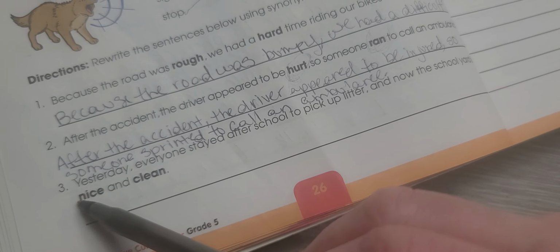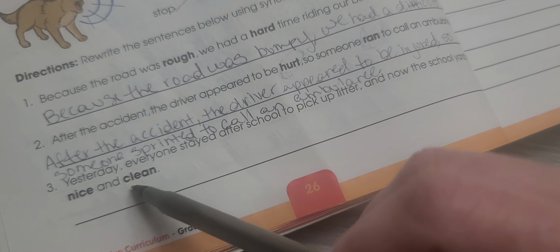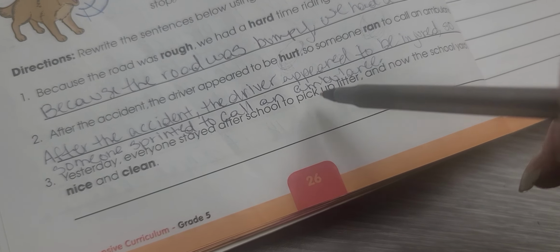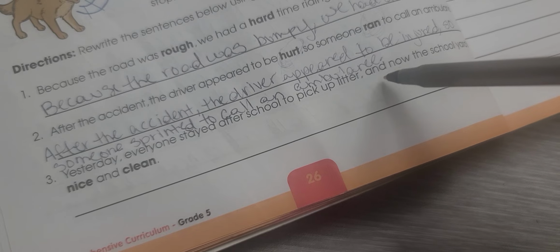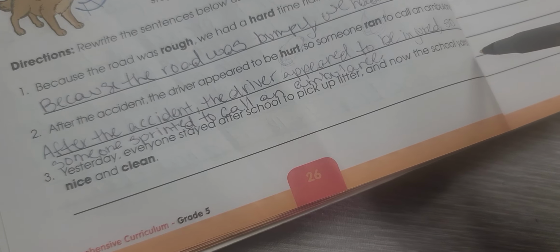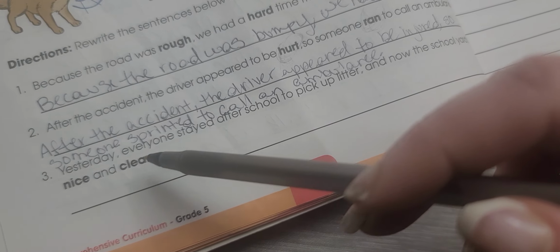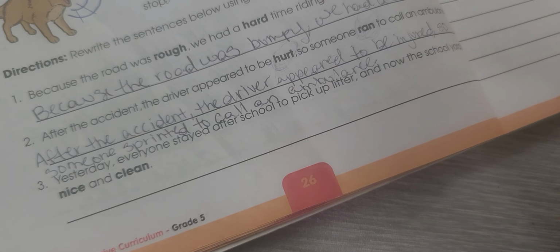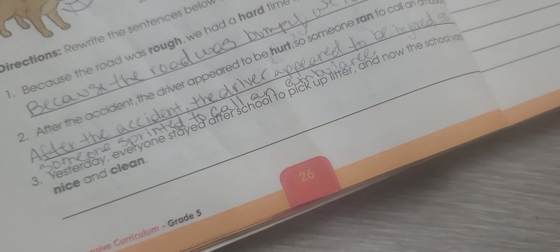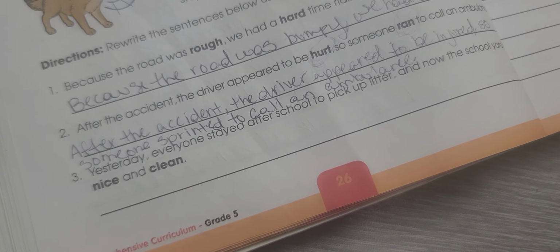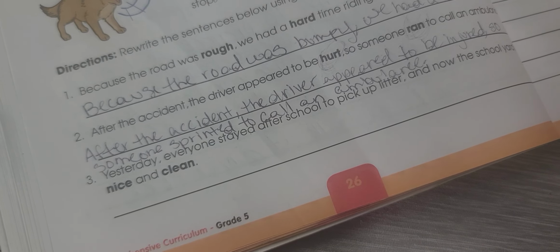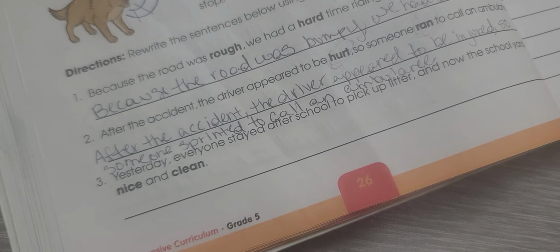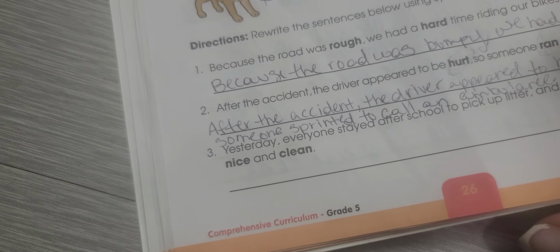Number 3, yesterday, comma, everyone stayed after school to pick up litter. And now the schoolyard is nice and clean. So how would you change the synonyms in that sentence? And your synonyms are nice and clean. We'll do this one together.